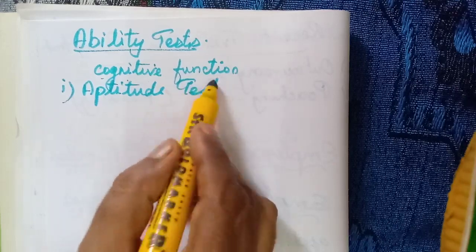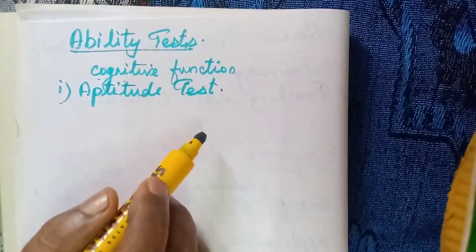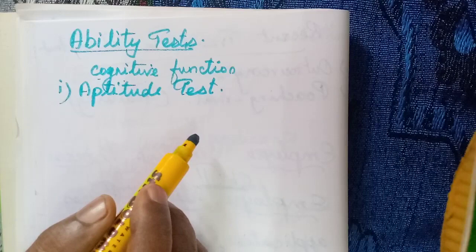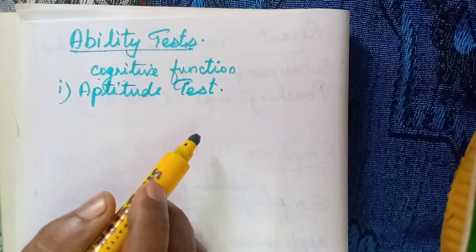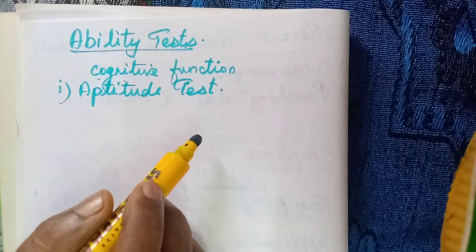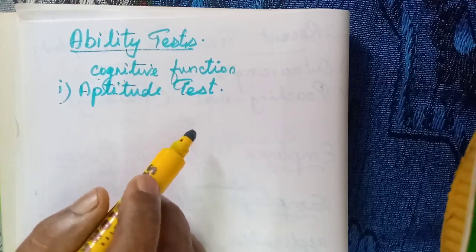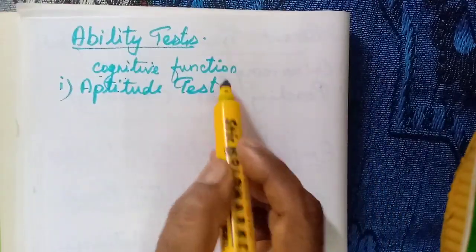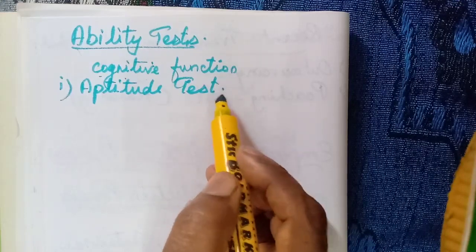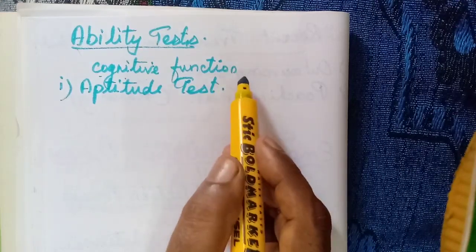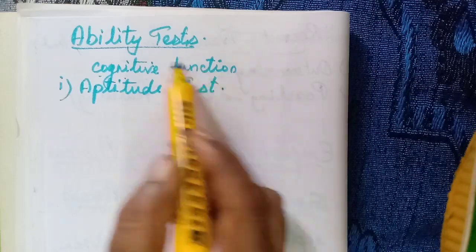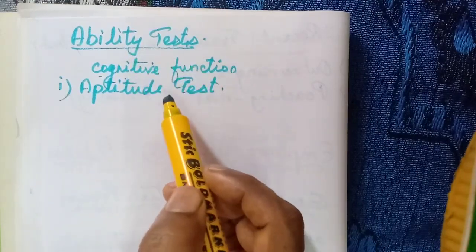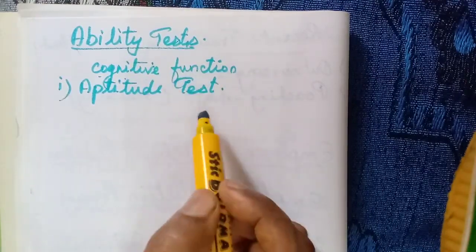Aptitude test. Okay, all these tests will look the same, but only a little difference will be there, very minute. You should listen carefully. Here also this aptitude test, in general we can say it is the test to measure the suitability of a candidate for the post, as we have learned in the ability test. Okay, so what are they measuring?